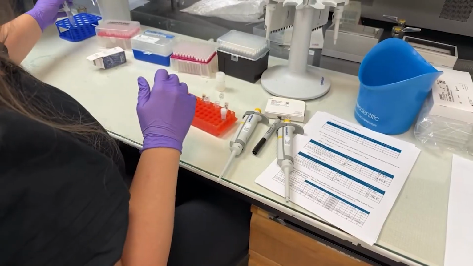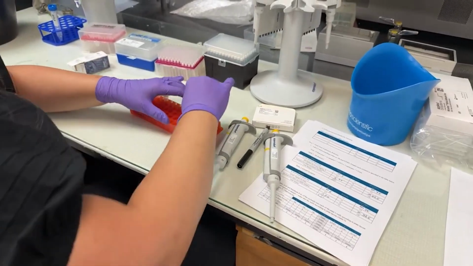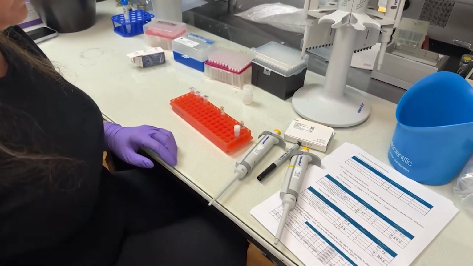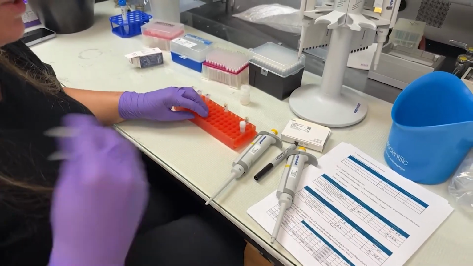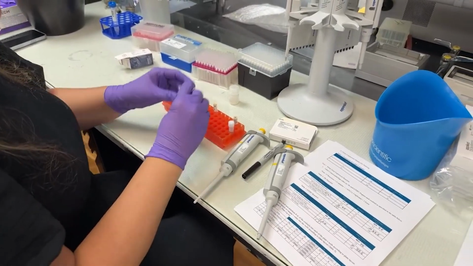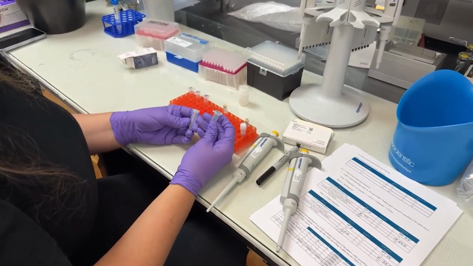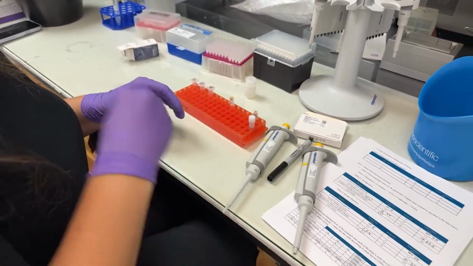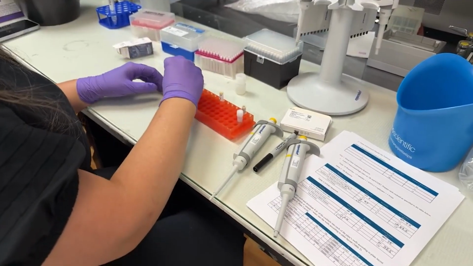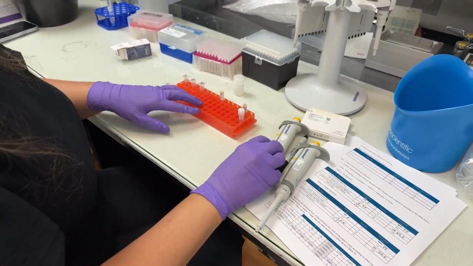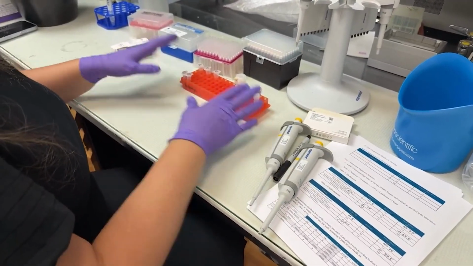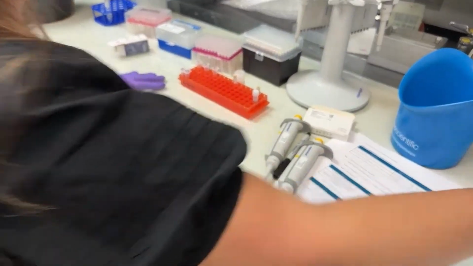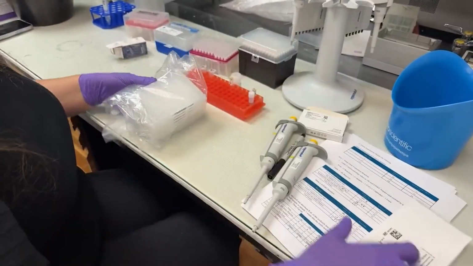Excellent. Okay, so now we are well on our way to getting this reaction completed. For each of these, we have done 3 pipetting steps. It's not a lot, really. There's a lot more difficult processes in the lab for sure. All right, I'm going to put that to the side and talk about our plate and plate seal.